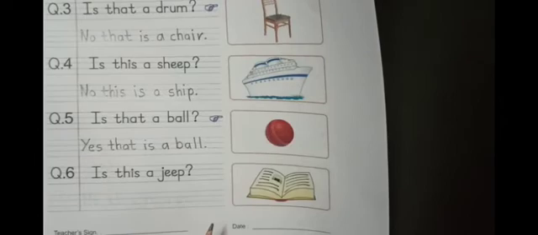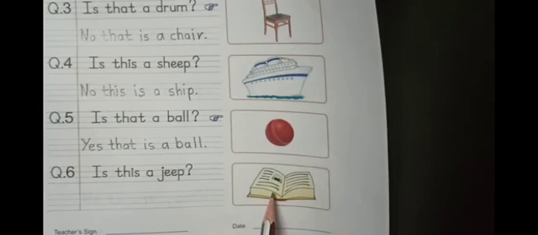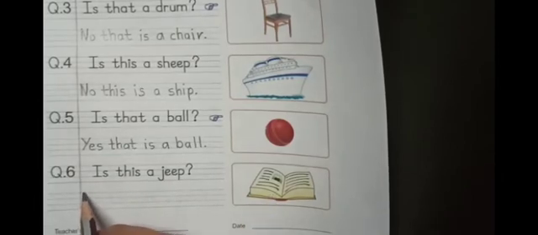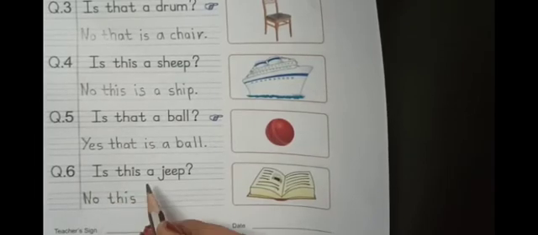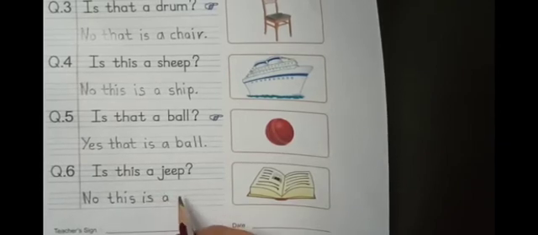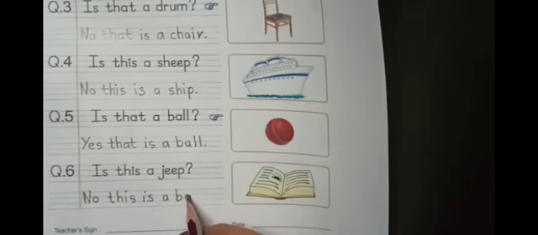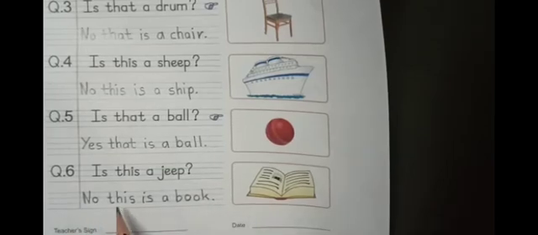The last question, children. Is this a jeep? No, this is a book. Capital N, O, no. T, H, I, S, this. Is, a, B, O, O, K, book. No, this is a book.